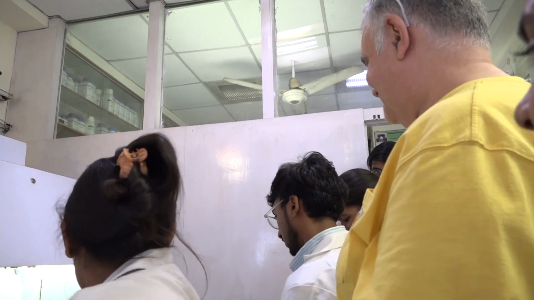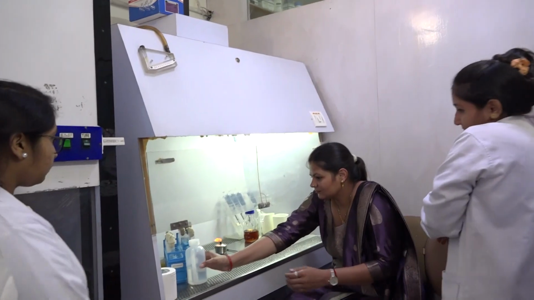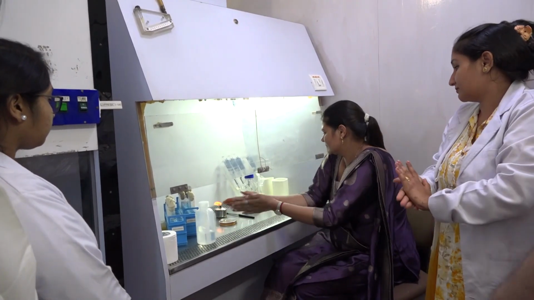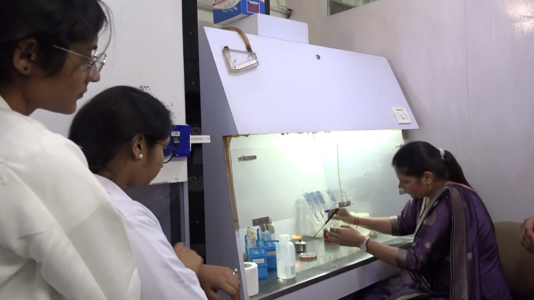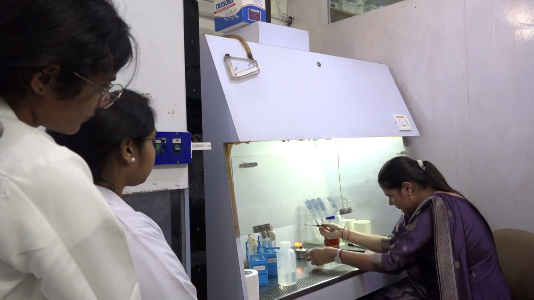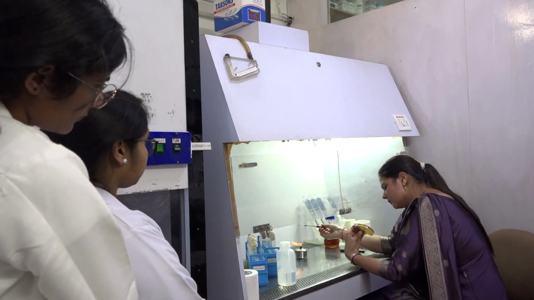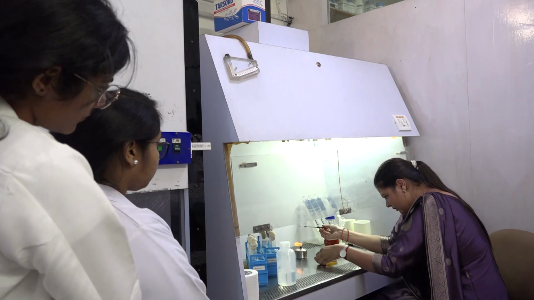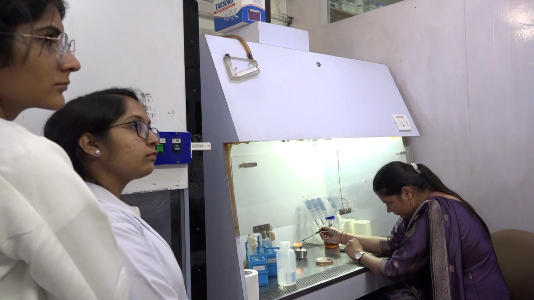Great. Who is the next? No one? Observe the plate first to see what you want. Make a choice of one colony, a good one. They were growing better compared to yesterday. Yesterday they were too small. Today it's much better to see them.